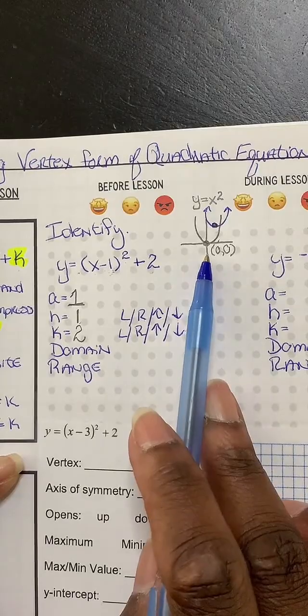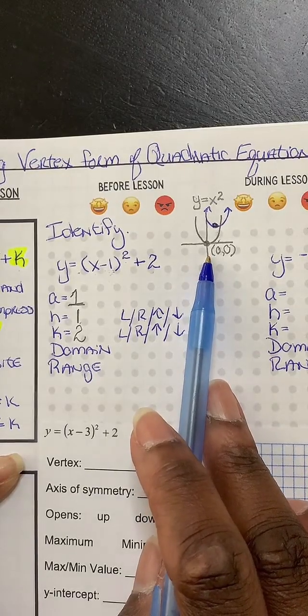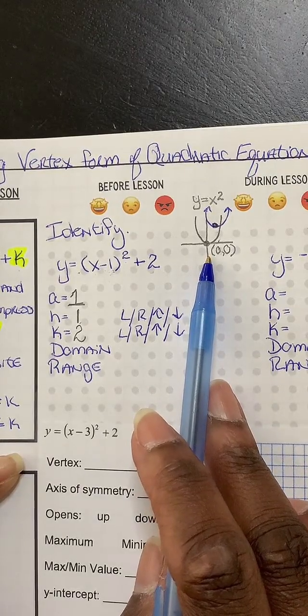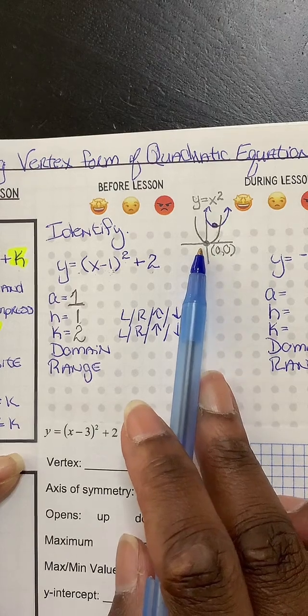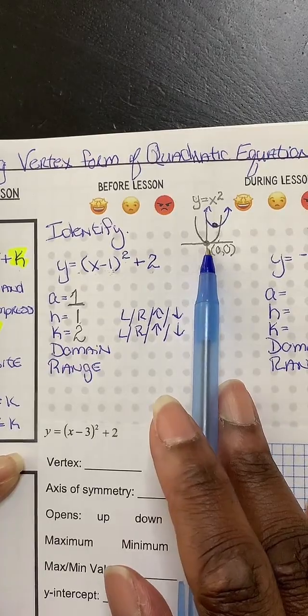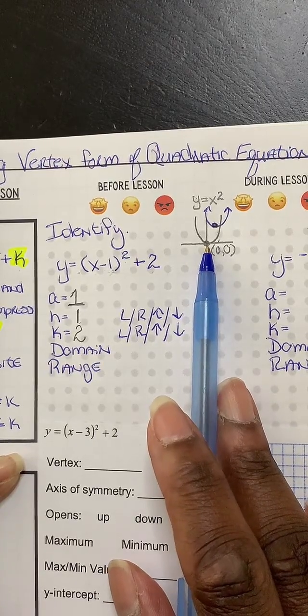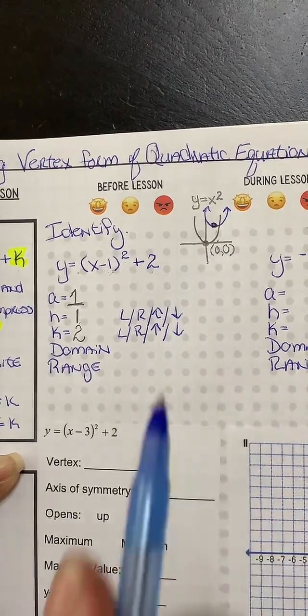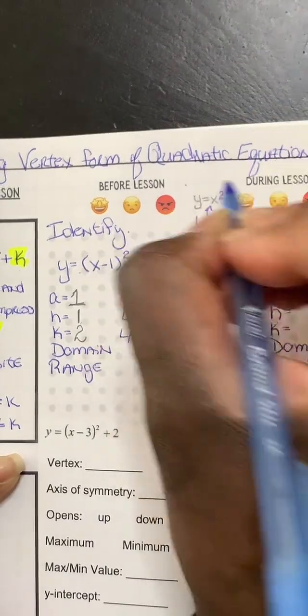So people call this transformation. Okay, so when you're transforming, when you are gliding, you always have a start. And the starting graph is called your parent function. So I'm going to write this up here. I think you can see that.